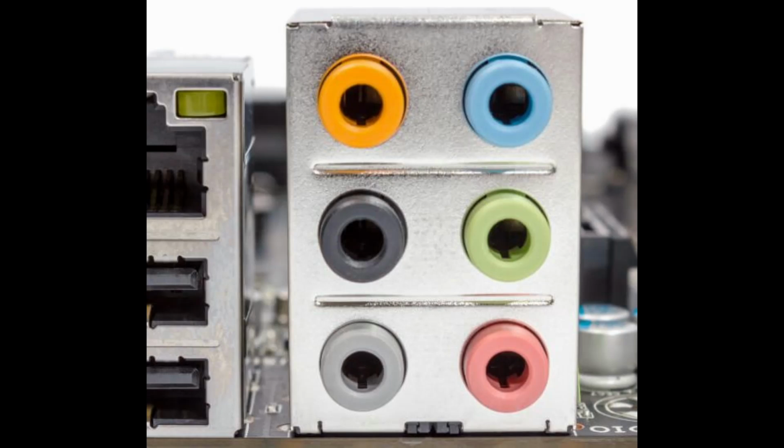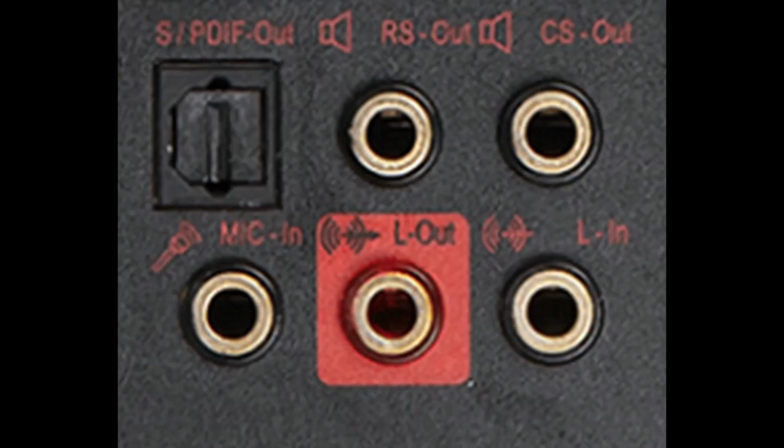There's some gaming motherboards where they're slightly different. For example, on mine, the main audio out for front speakers is red.